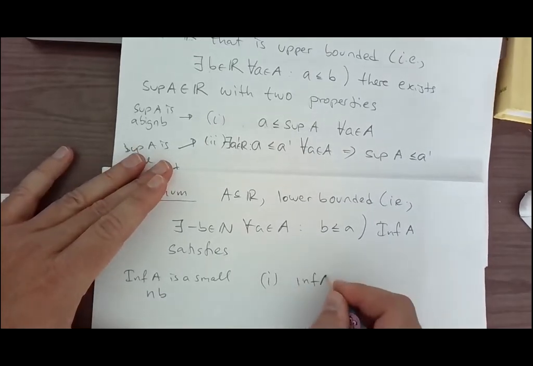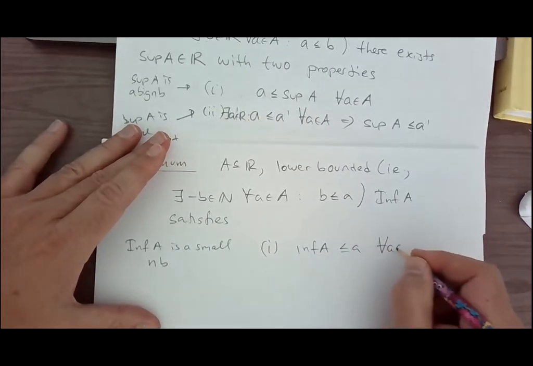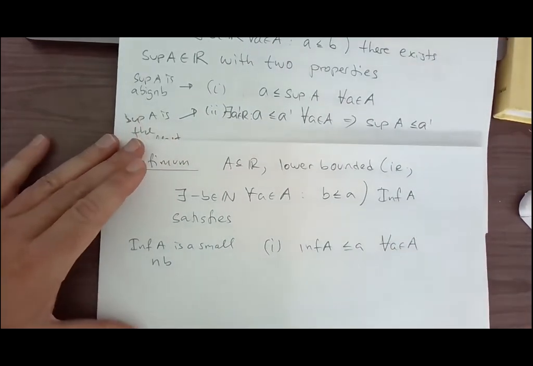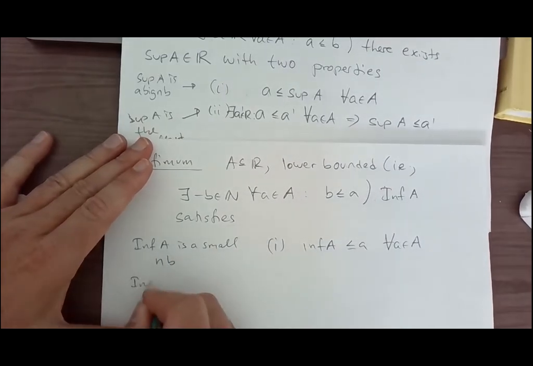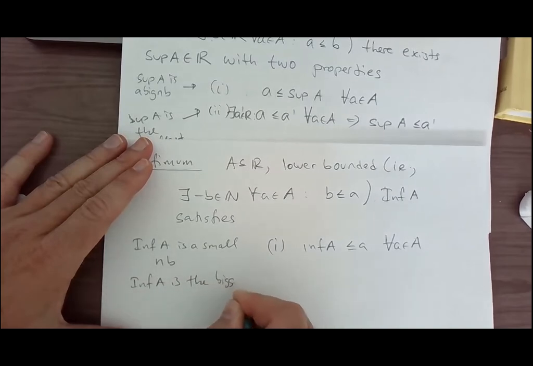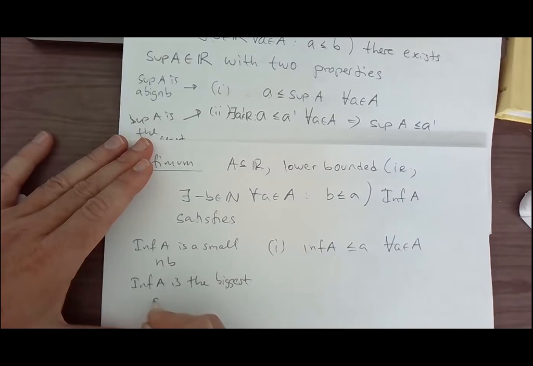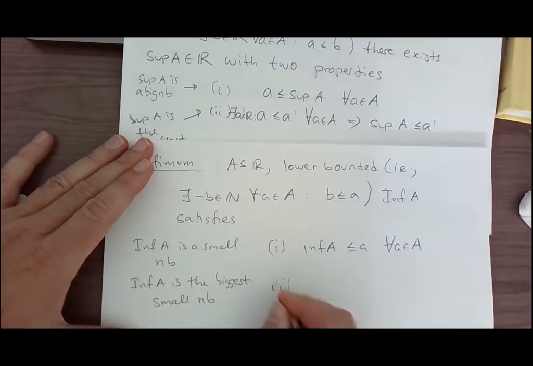That means that the infimum over the capital set A is less than a for any a. But not only is it a small number, it's the biggest small number. Inf over A is the biggest small number. So that's the second property.